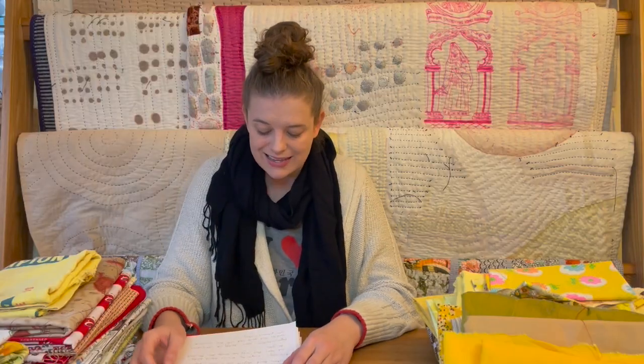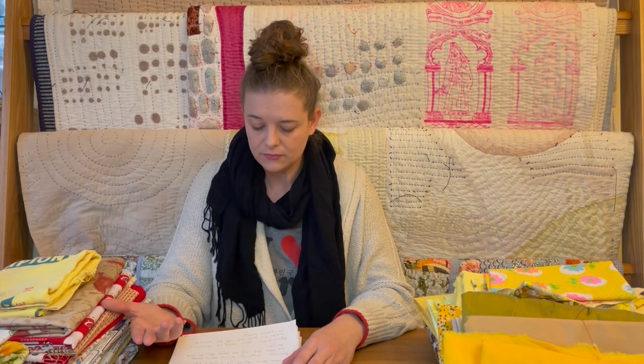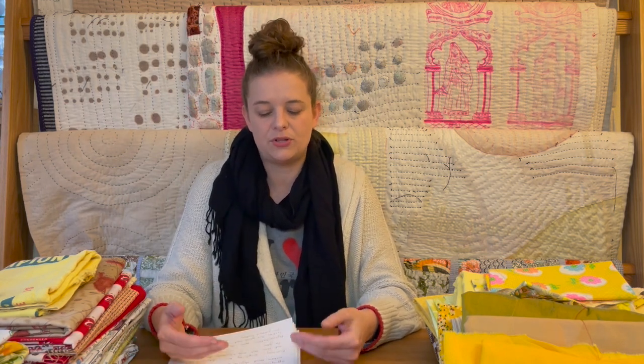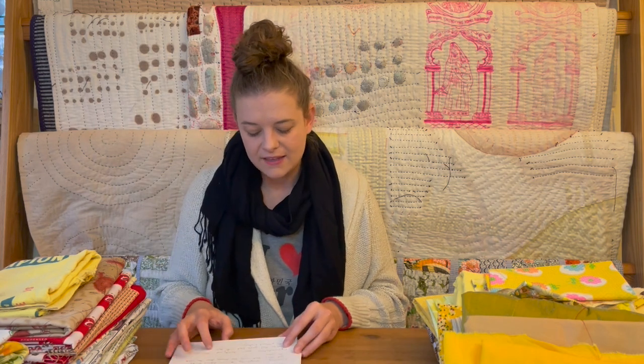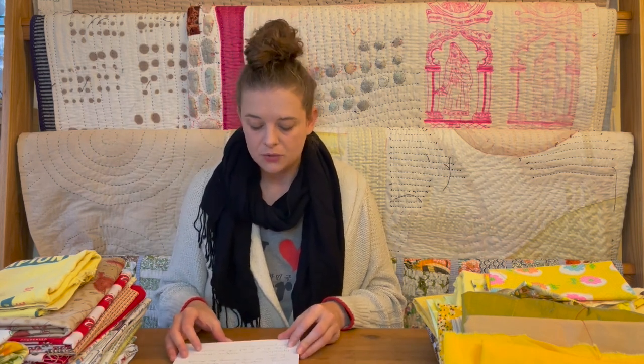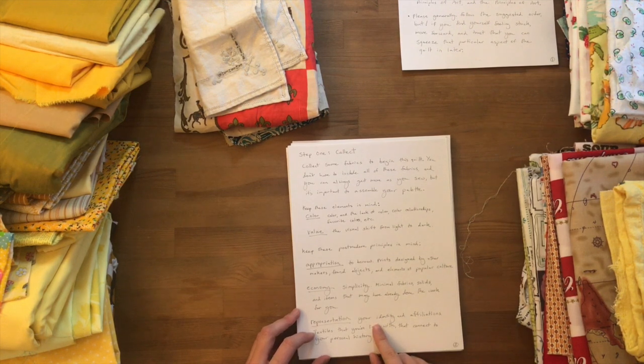When it comes to economy, less is more. So just keep that in the back of your head. You don't need to pull 100 fabrics for this quilt. You can go in with the mindset that you're just going to pull a few. And then finally, representation. Representation has to do with my identity and affiliations. Perhaps they're going to be textiles that I've lived with, that I connect to with my personal history.